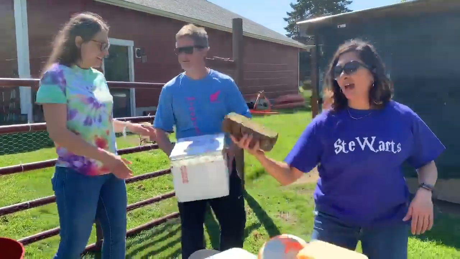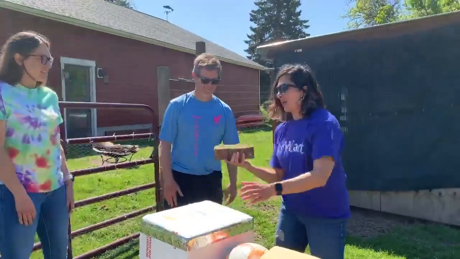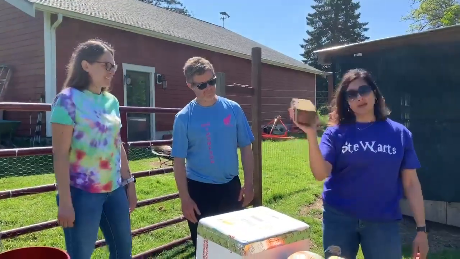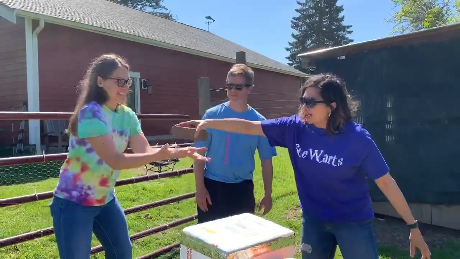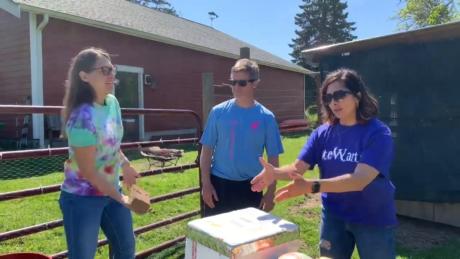Nice! It's not very heavy. But then we have a brick. So it has a higher mass because it's heavy, but as you can see, it's smaller than the styrofoam, so it has a lower volume. The brick is heavy, guys. I'm going to toss it to Miss Walker. And you can see that that weighs a lot more. So that has more mass, but less volume.